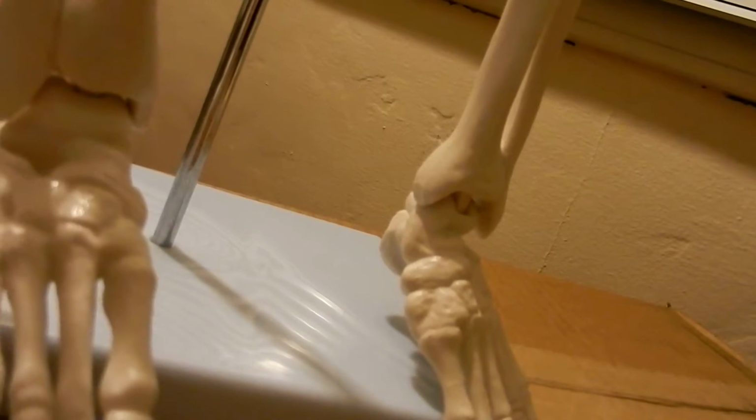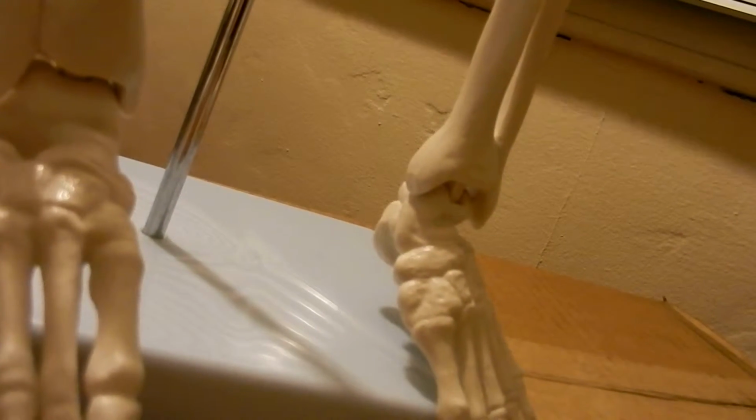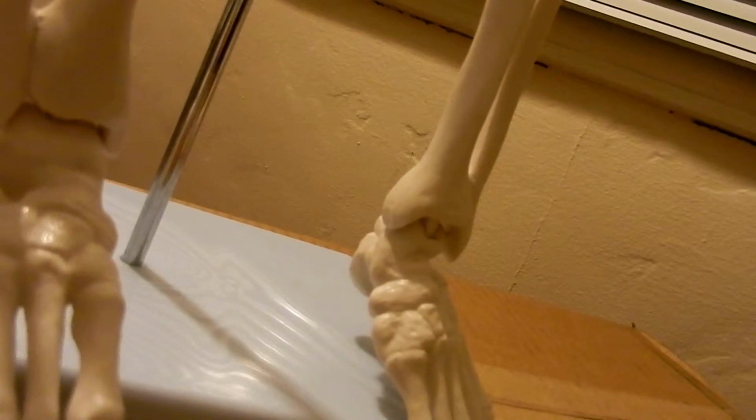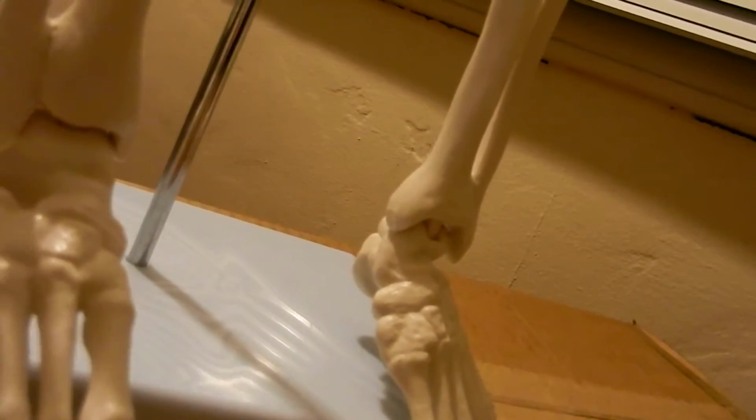Then we have, distal to the talus, the lateral, medial, and intermediate cuneiform bones.